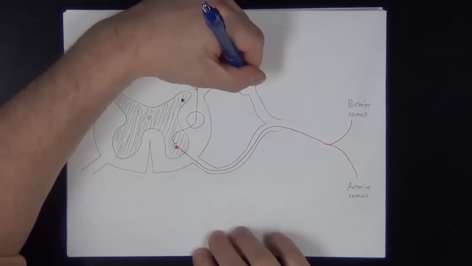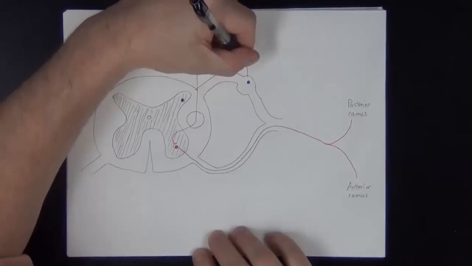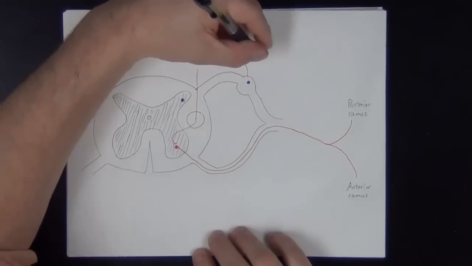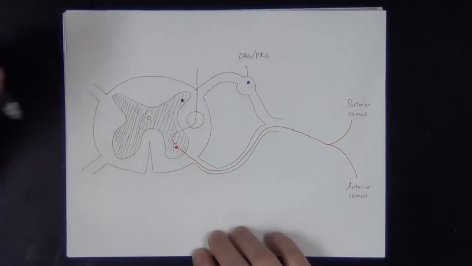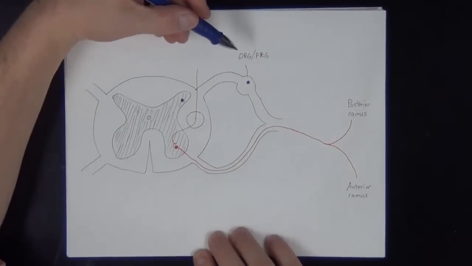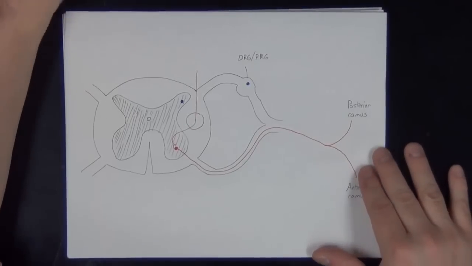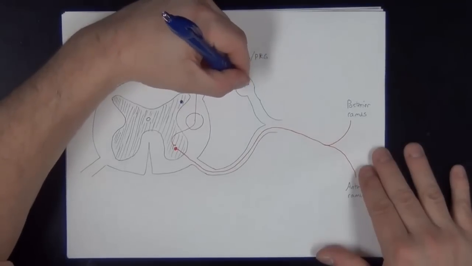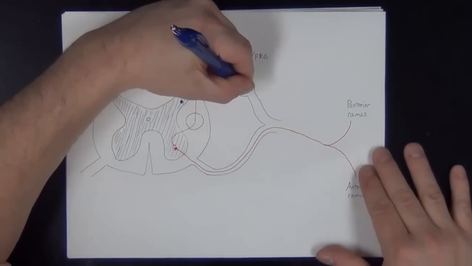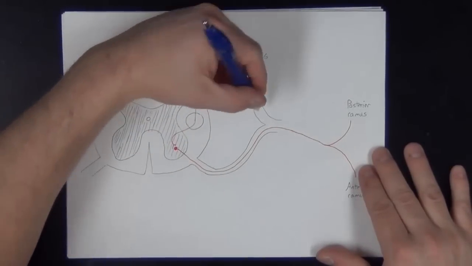The first cell bodies in the sensory chain are actually located outside the spinal cord in what's referred to as a DRG or PRG, a posterior or dorsal root ganglion. Now, ganglion refers to any cell body outside of the central nervous system. Big exception on that being the basal ganglia of the brain, which we're not even going to touch right here. And these guys send their axons out through what's referred to as a posterior root.